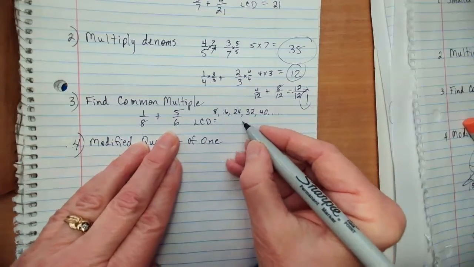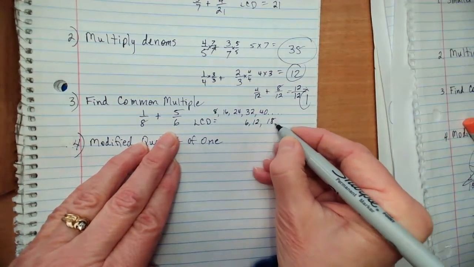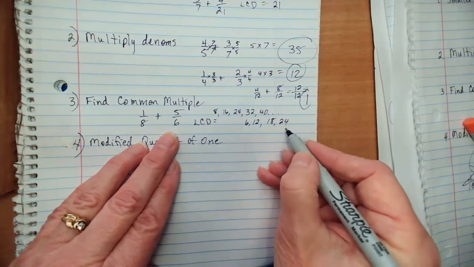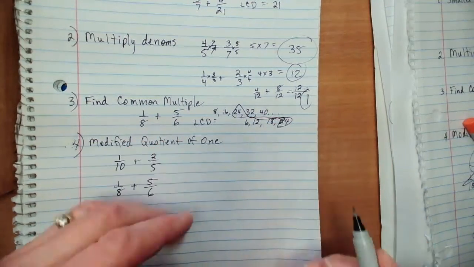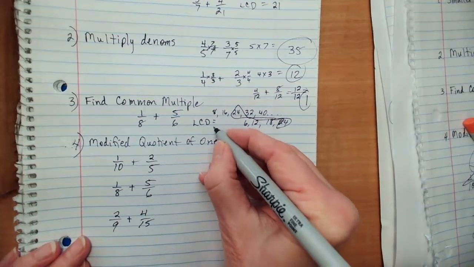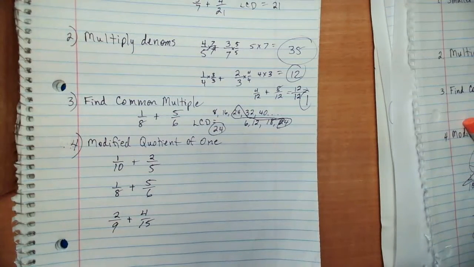Then I'm going to take my 6. I'll go 6, 12, 18, 24. Oh, and I can stop because 24 is common to both. So my LCD will be 24. 1/8, the denominator will go into 24, and 5/6 we can make into something over 24.